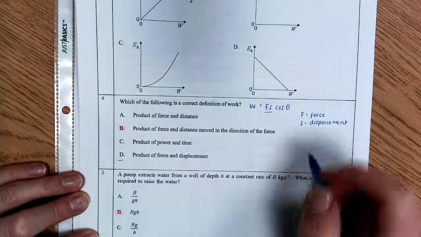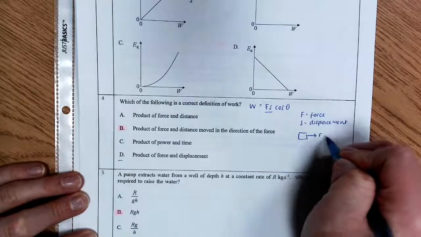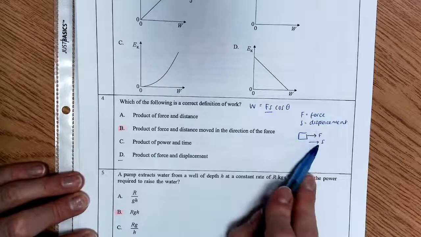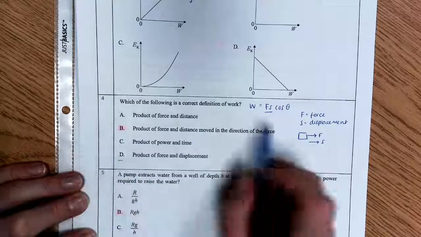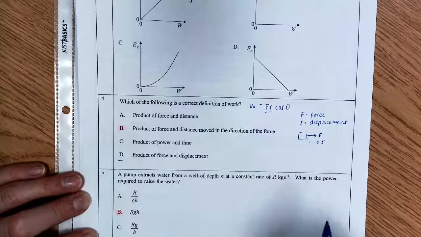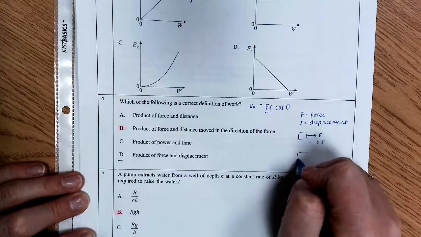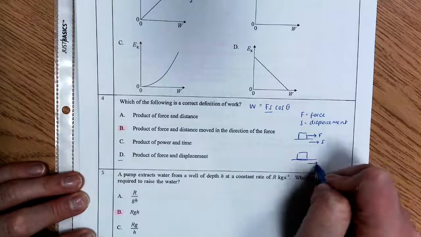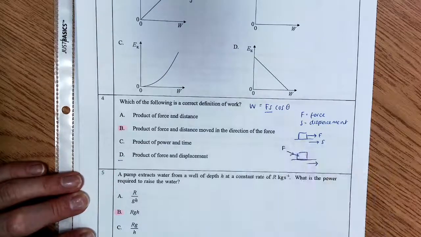So let's have a look at a box. If a force is applied F and it moves through a distance S and they are parallel to each other, then cos theta is 1 and it disappears and it becomes work is Fs, leading us to this one. But what if instead we send the same box along the same journey by adding a force that is not parallel to it?